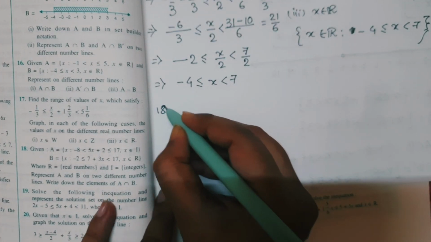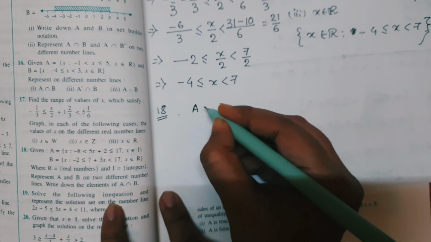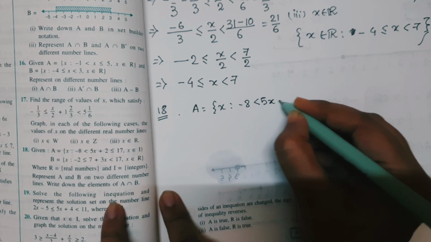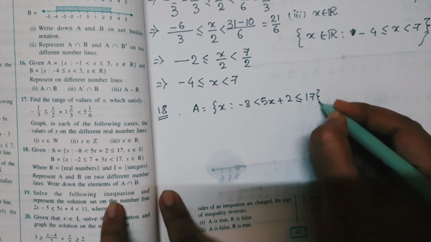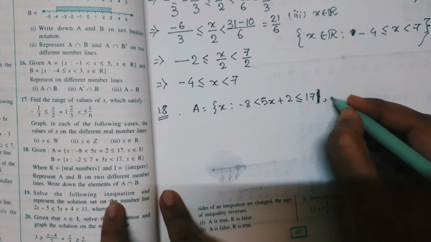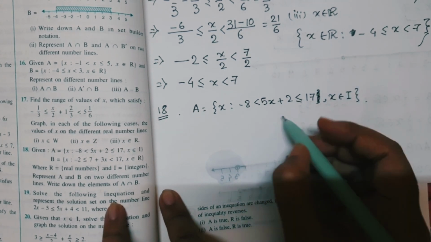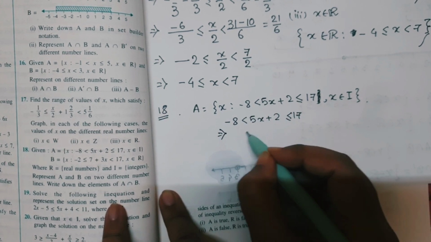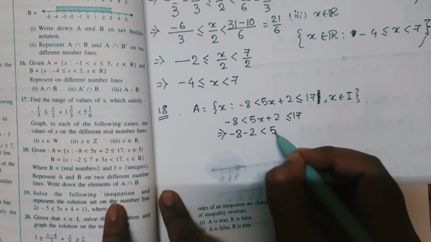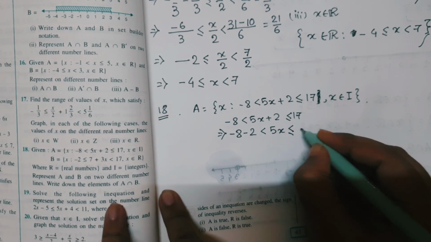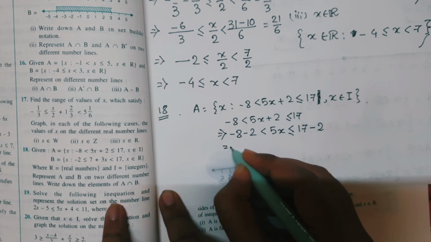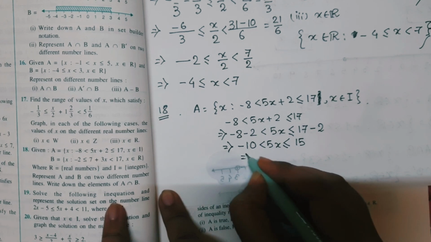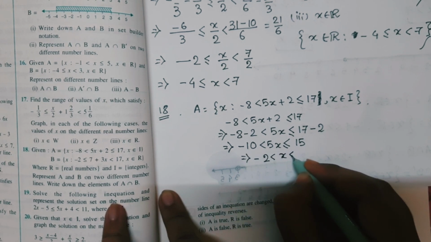See question number 18. A equal to x such that minus 8 less than 5x plus 2 less than or equal to 17. Okay. Comma x belongs to I. First find out this range. Minus 8 less than 5x plus 2 less than or equal to 17. That means minus 8 minus 2 less than 5x less than or equal to 17 minus 2. So it will become minus 10 less than 5x less than or equal to 15. Minus 2 less than x less than or equal to 3.